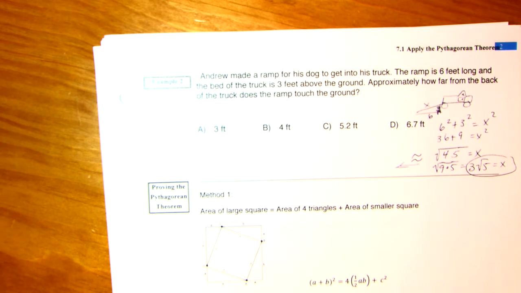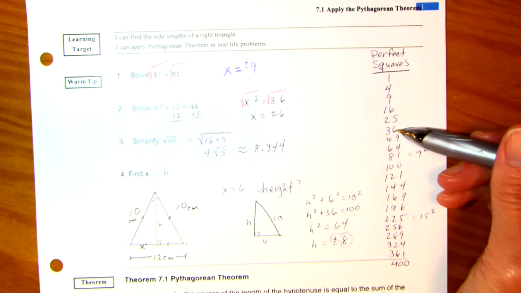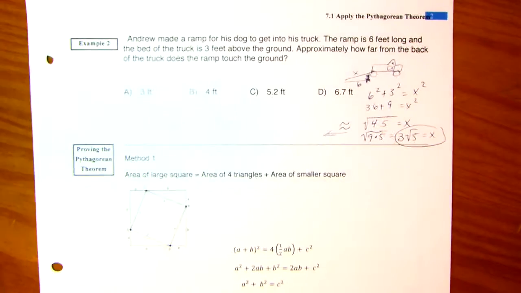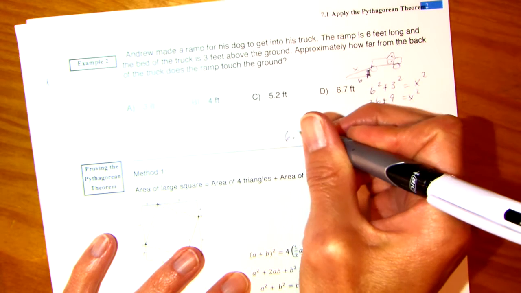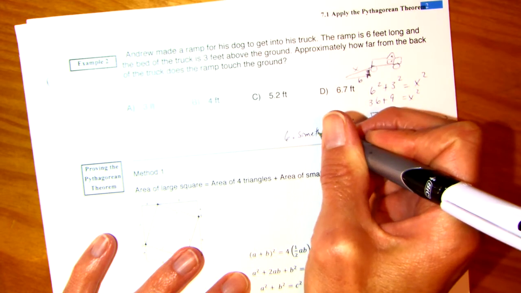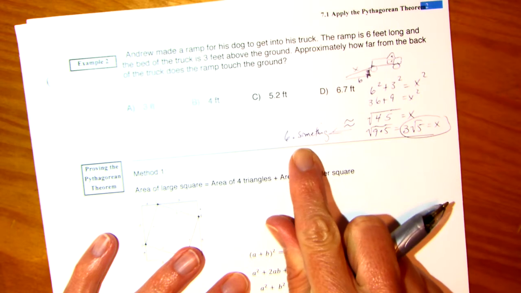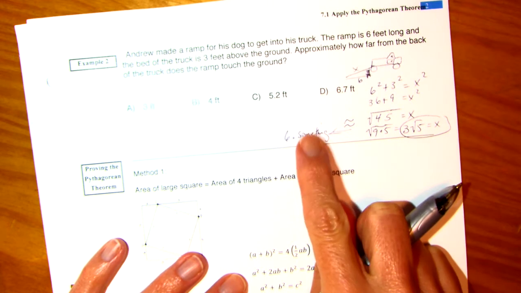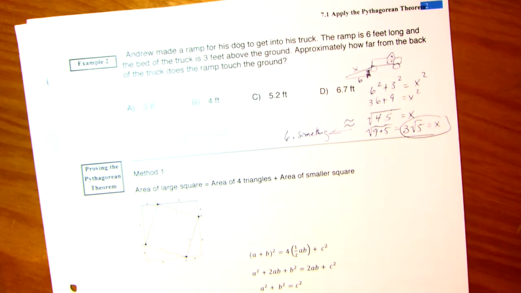Square root of 45, if you look at our original page, 45 is between 6 squared and 7 squared, so it's going to be 6 point something. So now do you understand why I prefer the exact answer? Because you don't need a calculator to figure it out. We need a calculator to find out what that decimal value is.